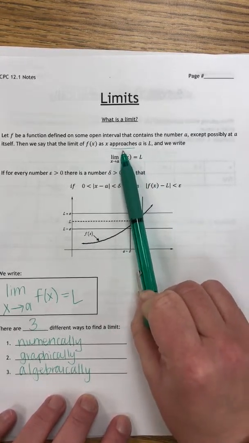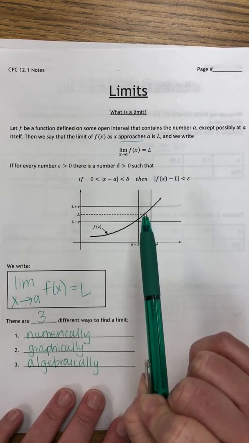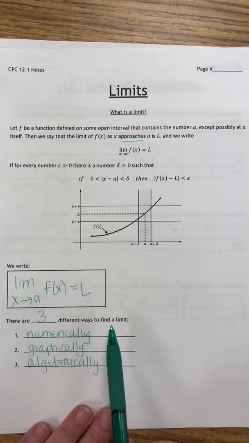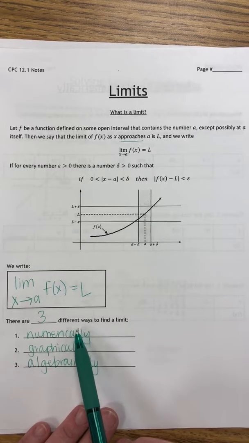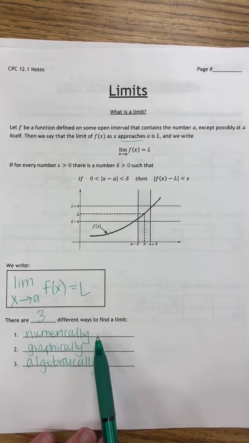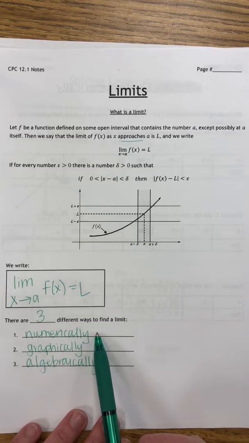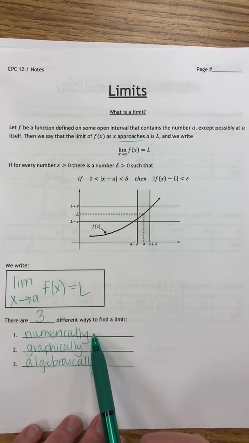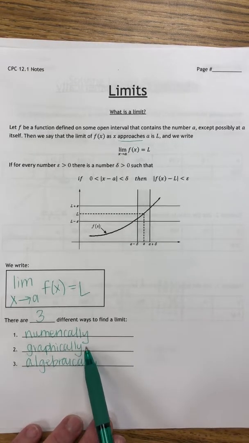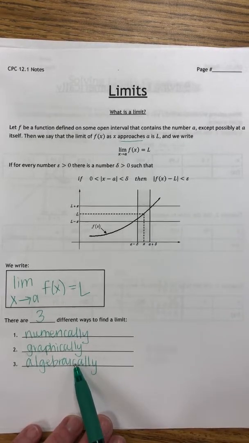So that word approaches is really important, and it's just considering getting closer and closer on both sides of the function to the actual a value that we're looking at. There are three ways that we can find the limit. The first one, numerically, we'll look at first. That basically involves plugging in numbers to the function that are really, really close to the x value we're looking at, getting closer and closer to it and seeing what's happening. Then graphically, we're going to look at the graph and see if we can tell what the function's approaching. And then lastly, algebraically, which we'll take a look at next week.